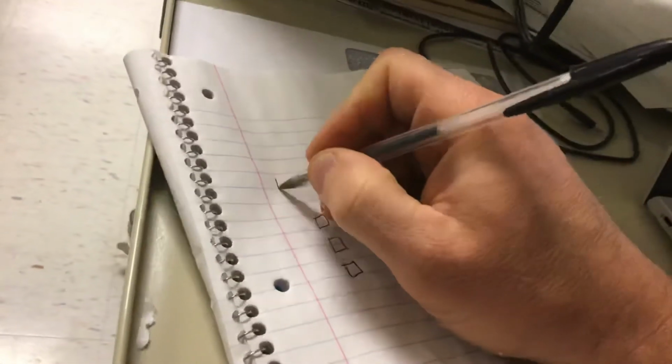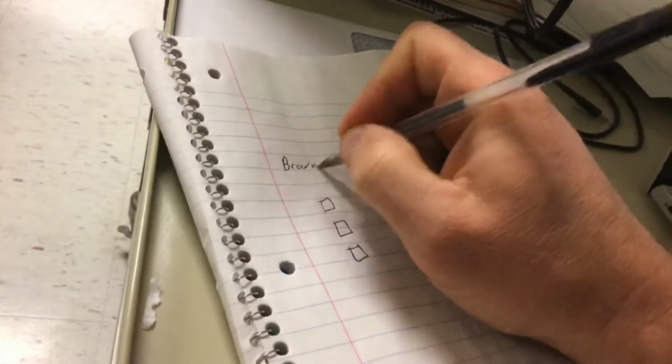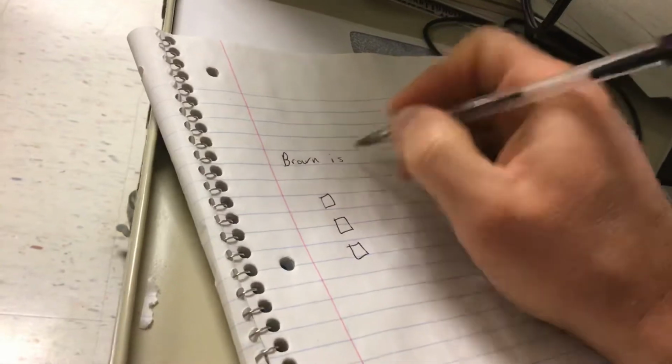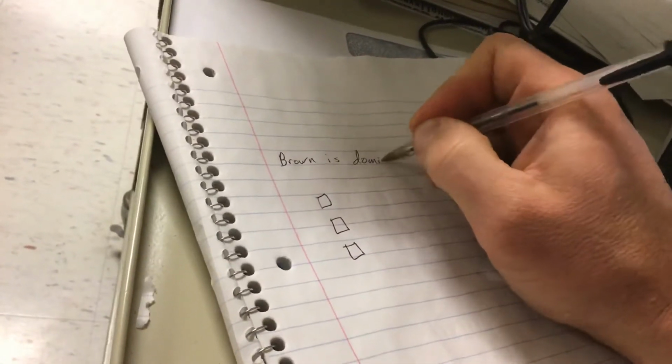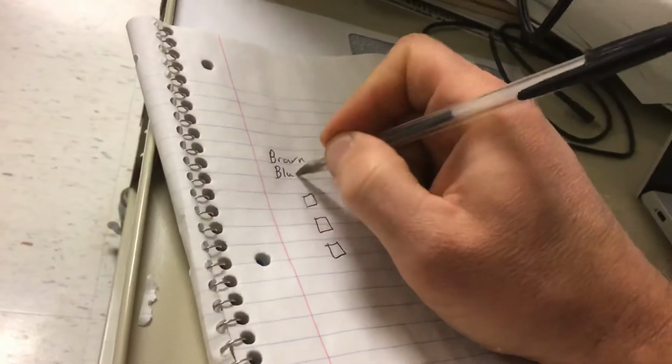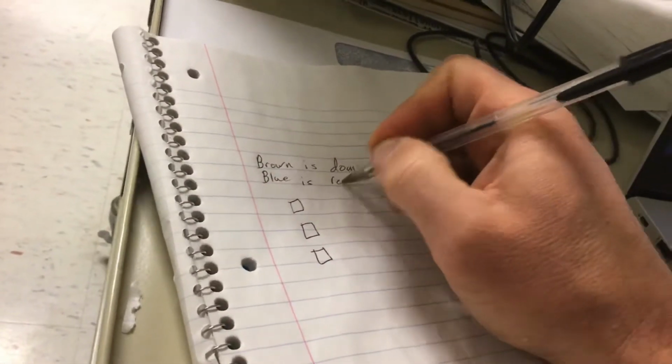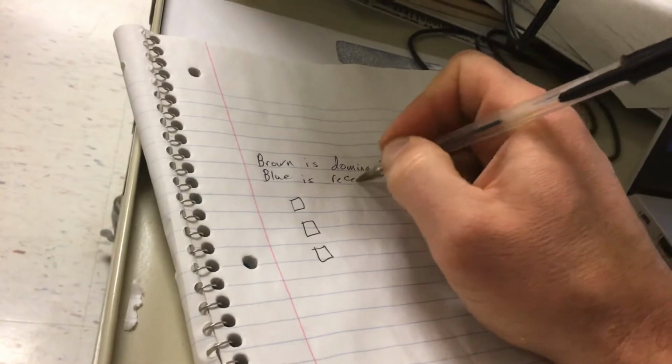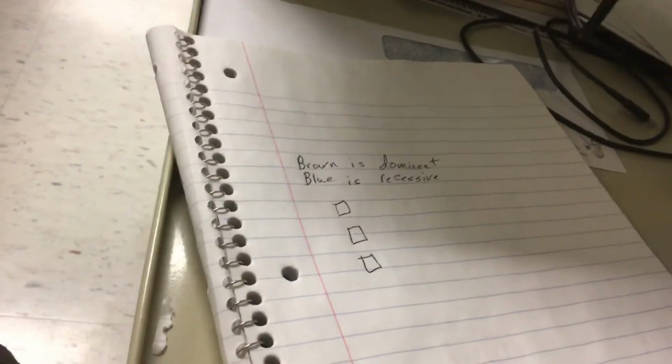Okay, so here we go. Brown eyes is dominant, blue is recessive. Okay, so brown eyes is dominant, blue eyes is recessive.